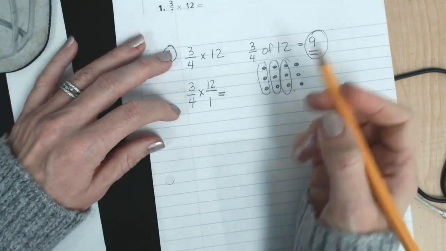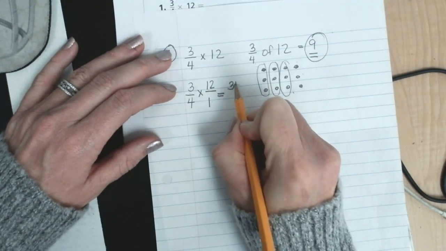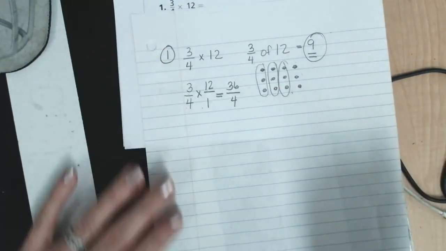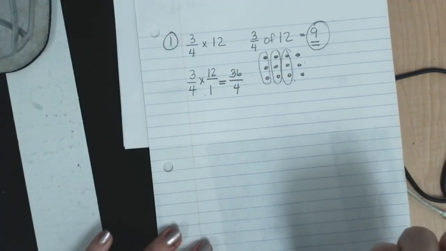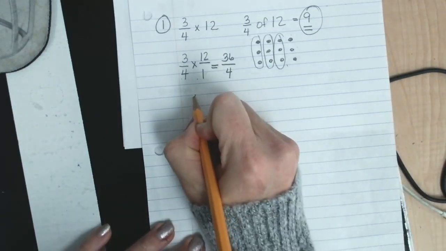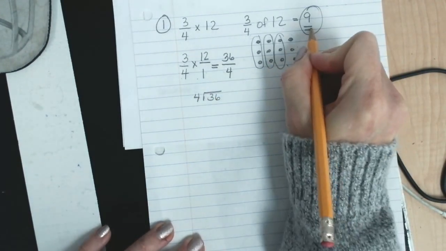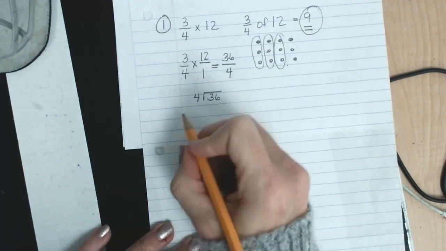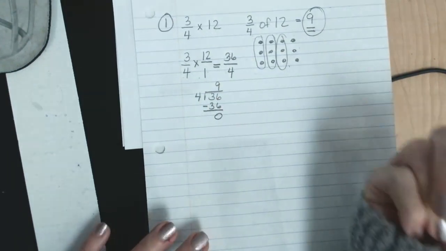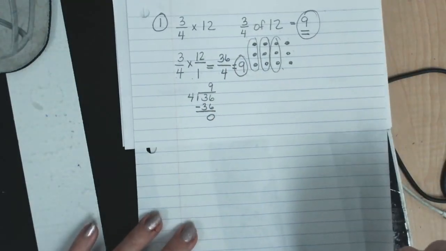Now we can just multiply across the numerators first. 3 times 12 is 36. 4 times 1 is 4. So we get 36/4. But this is improper, so we can't leave it that way. So we think, how many times can 4 go into 36? We hope it's 9, right? Because that's our answer. And it is 9. 4 times 9 is 36. So we subtract it and we get 0. So our final answer over here also happens to be 9.